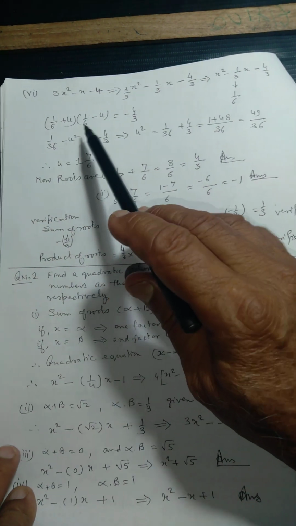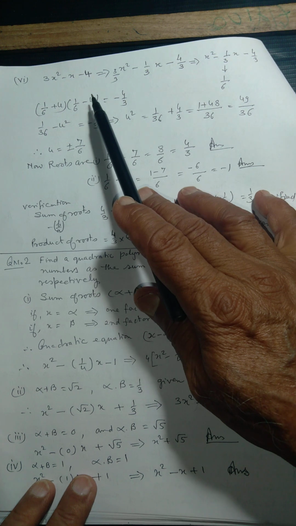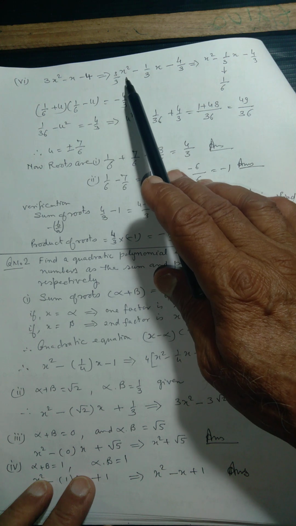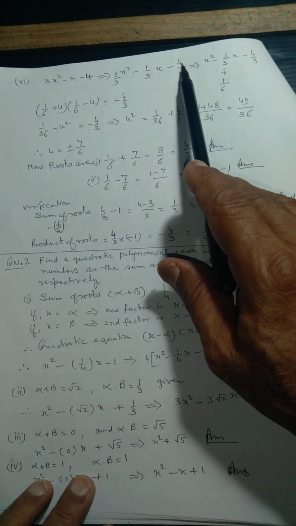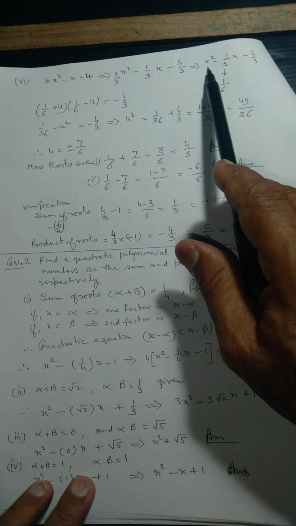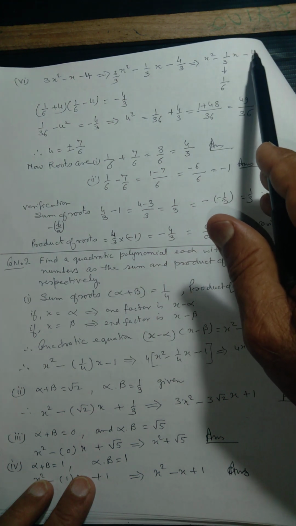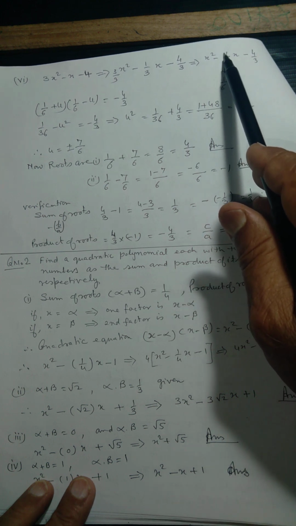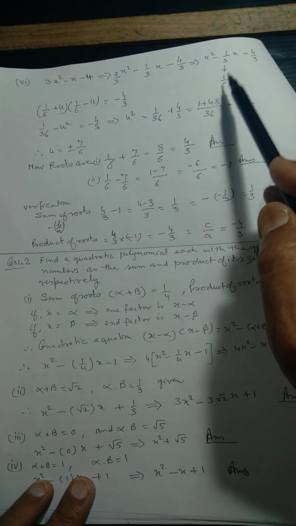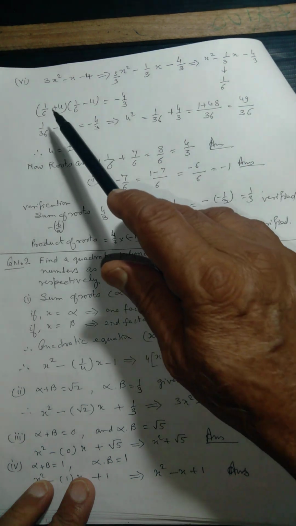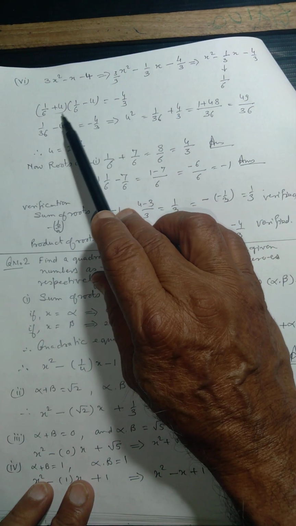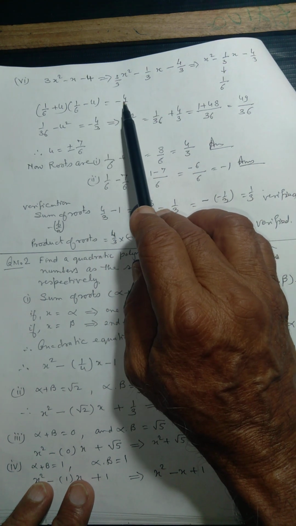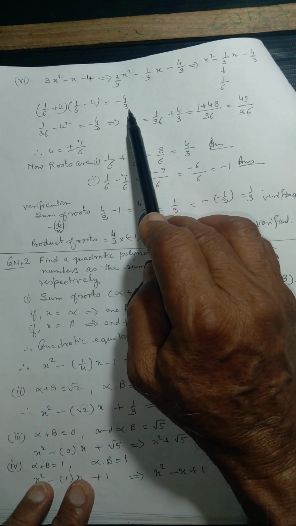Sixth part states that 3x square minus x minus 4, this implies that 3 by 3 x square minus 1 by 3x minus 4 by 3. So it will be equal to x square minus 1 by 3x minus 4 by 3. So we have to divide it by 2, the coefficient of x. So it will become 1 by 6. So 1 by 6 plus u, in one bracket 1 by 6 minus u, in the second bracket it will be equal to, it should be equal to minus 4 by 3.